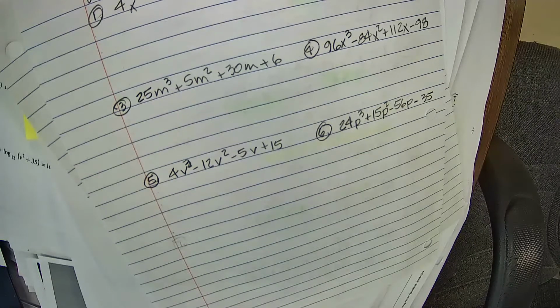Sir, for the first one, the GCF, you pull X squared out of X cubed and X squared, is that what you're asking? For 4X squared, yeah, because you have 3 here and 2 here, so you can put 2 out of both.